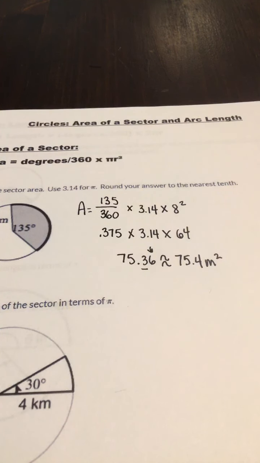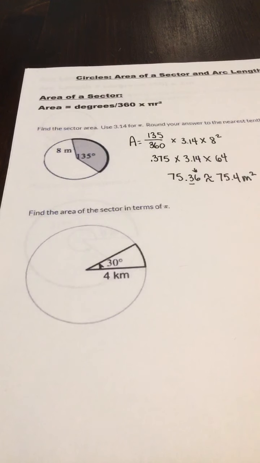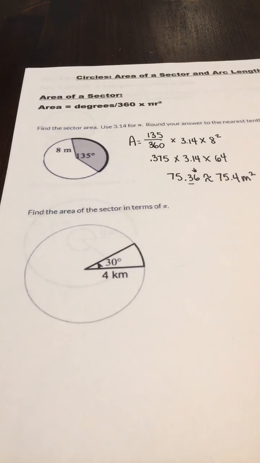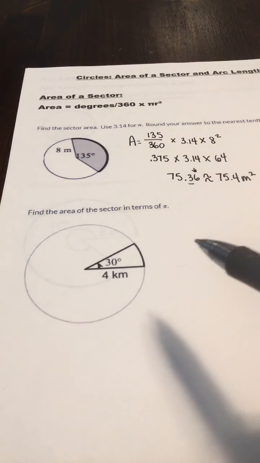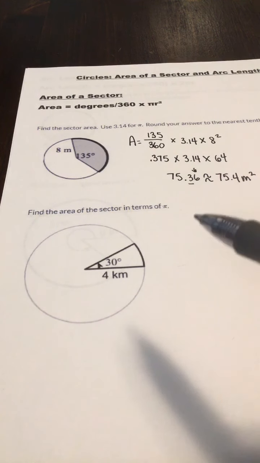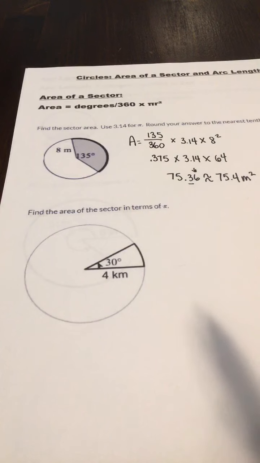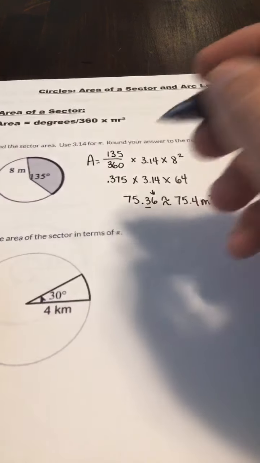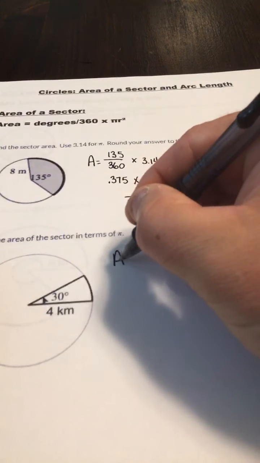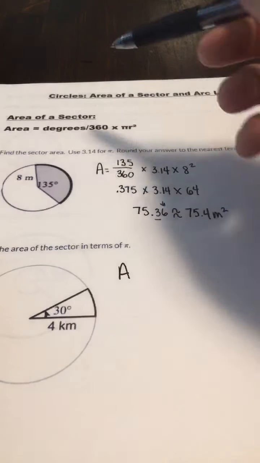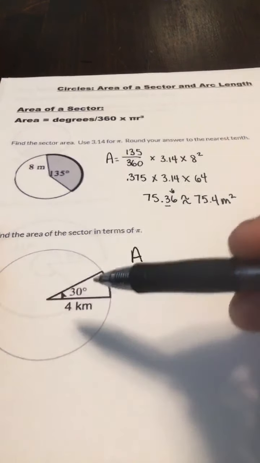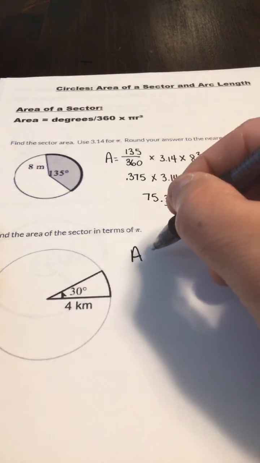Now, moving on to the next example. Find the area of the sector in terms of pi. This time, instead of using 3.14, we're going to use pi and leave it pi. To find the area, I take degrees divided by 360. The degrees is 30.